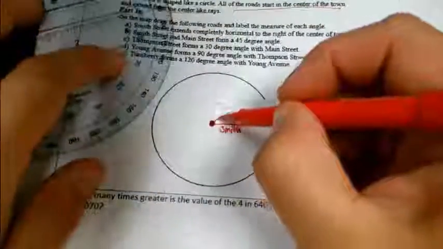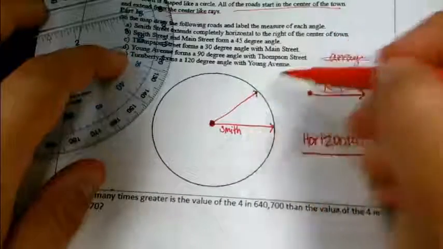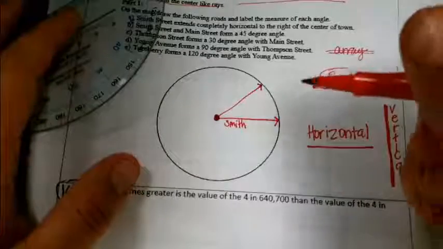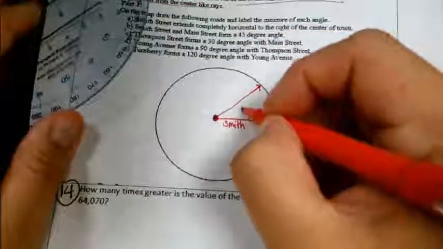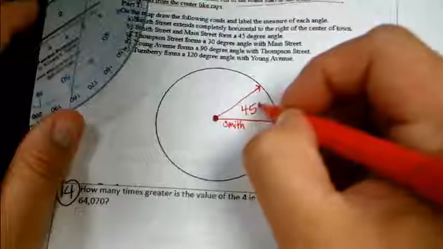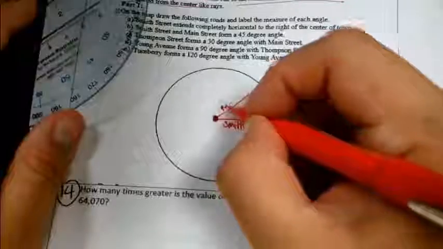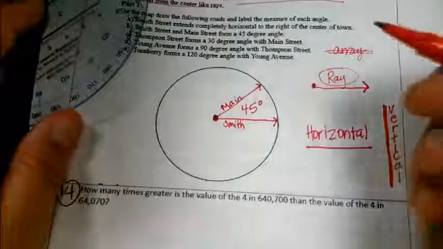So I'm going to move my protractor and I'm going to do this. Now, when you are on the test, you're going to be able to drag lines where they need to go. So this, it asked me to label the angles. So this is 45 degrees, and this is Main Street.